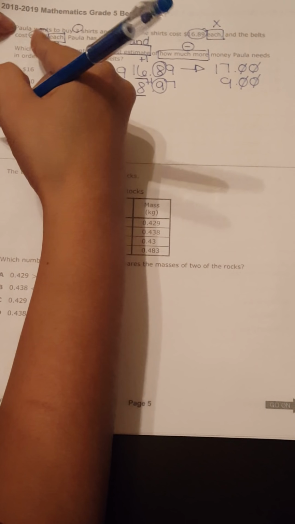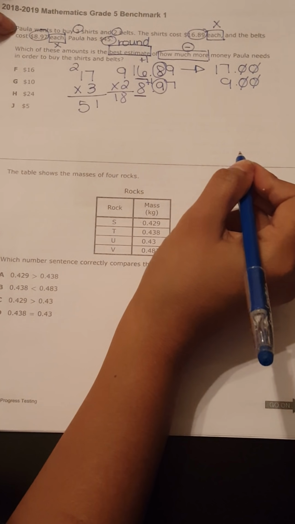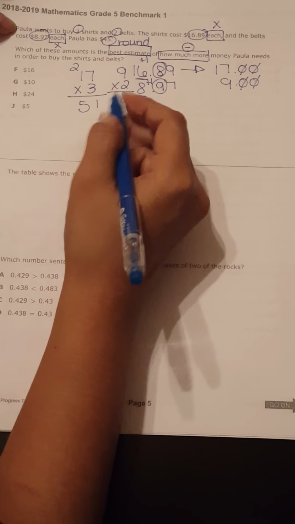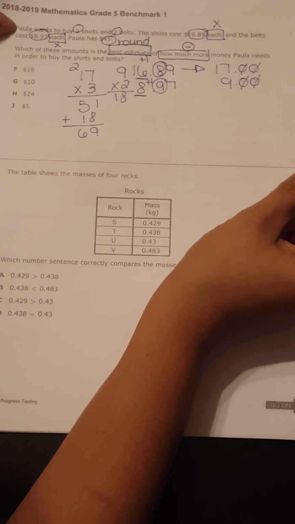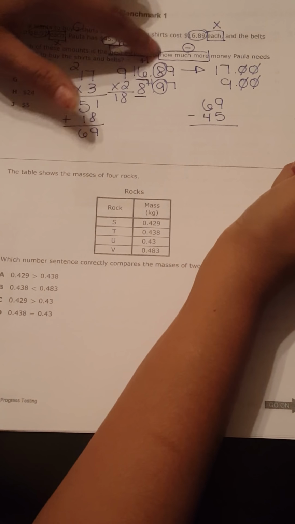And now the 9. And then there's 2 of them. It's 18. So to buy the 3 shirts and the 2 belts, to figure out the total here, we need to combine the 18 and the 51. $69. She has $45. And we want to know how much more she needs, which is a subtraction.